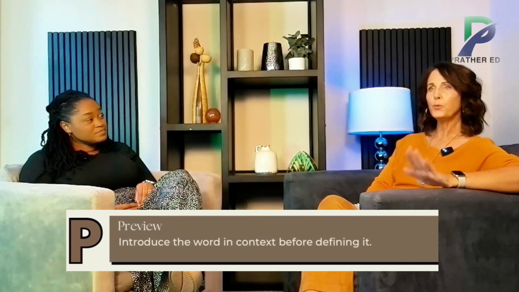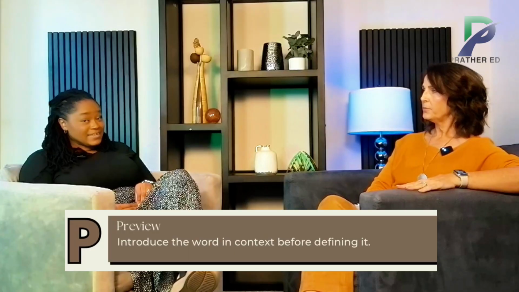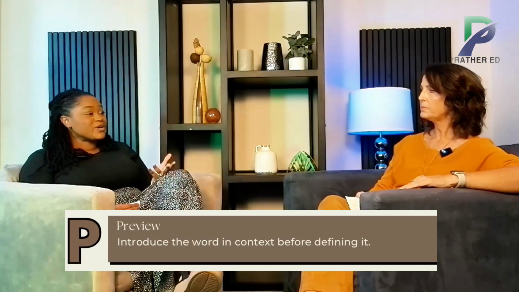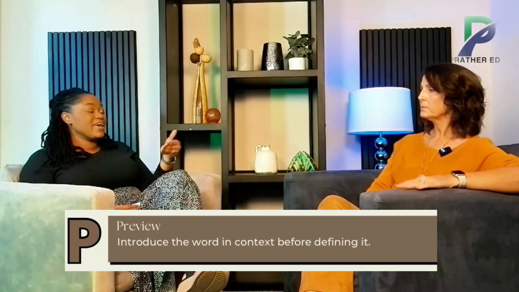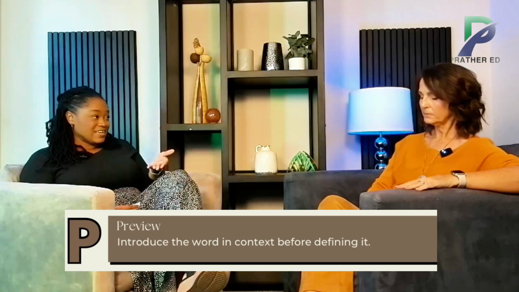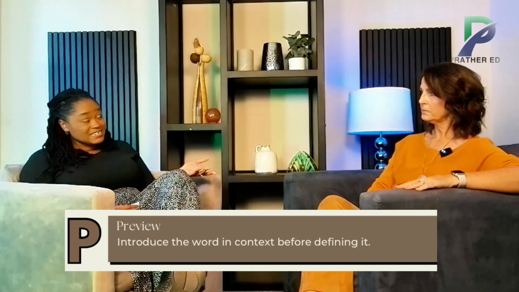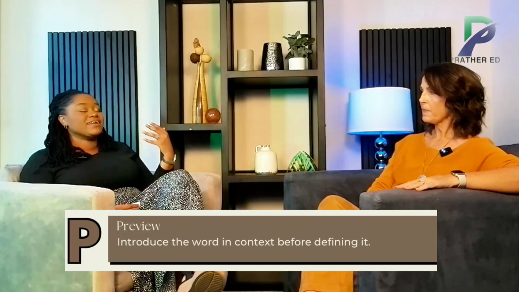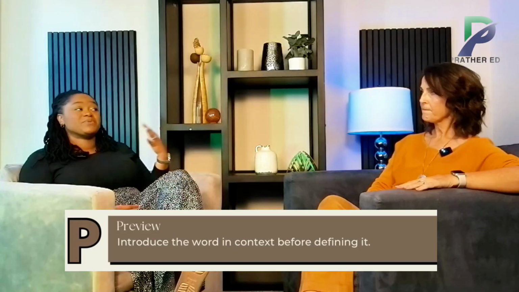All right, I know the first step is a P, and the P stands for preview. So could you tell us what that step would look like in the classroom? Yes. For the preview step, what we would initially be looking for in the classroom is the teacher just presenting the vocabulary in its own form in context. That could look like a teacher reading a mentor sentence and highlighting that vocabulary word and allowing students to think about it. The important thing here is that we don't want to define the word. We just want to preview the word.